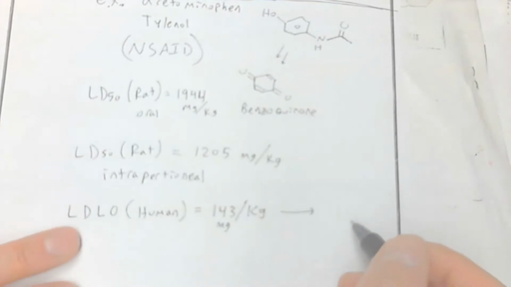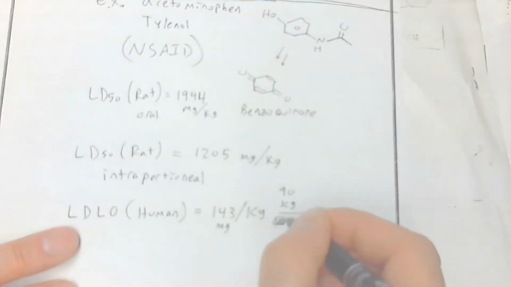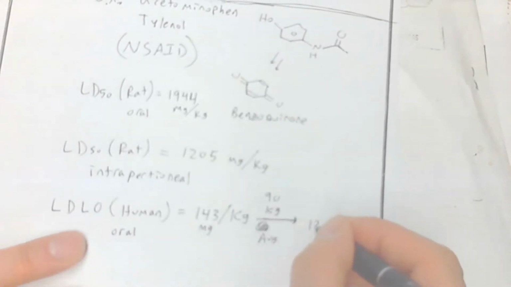It's just the lowest observed dose, right? And if you assume a 90 kilogram human, roughly average weight of a human, what is that actual dose? The actual dose, and this is oral also, because typically Tylenol is taken orally, is about 12.8 grams.